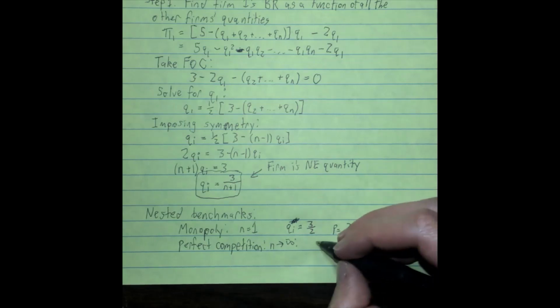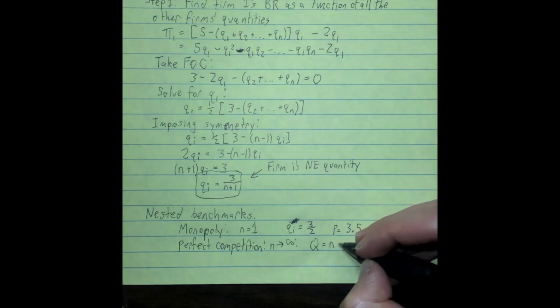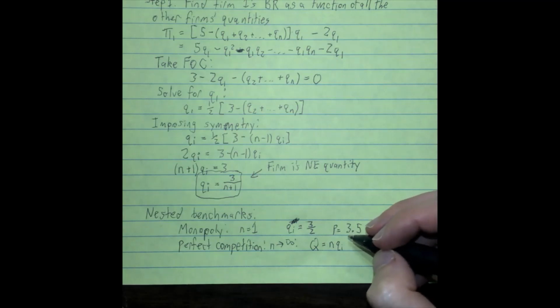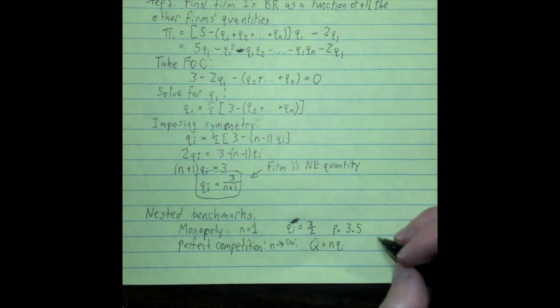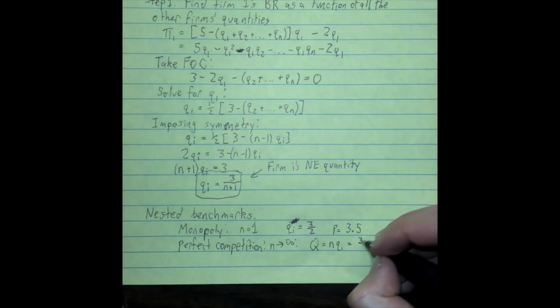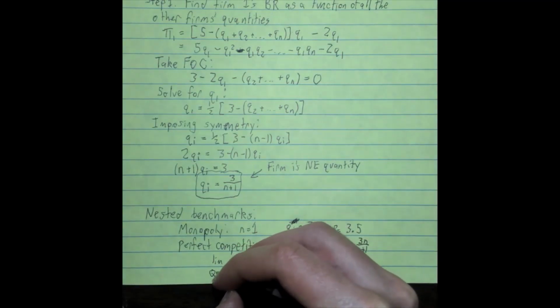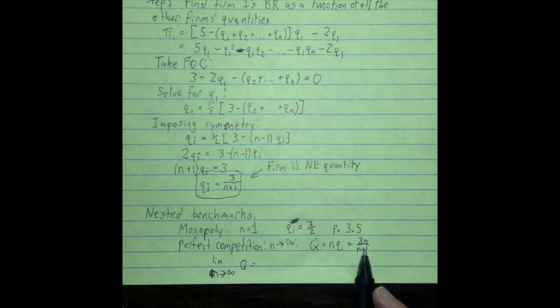So aggregate supply is equal to the number of firms times firm supply, which is equal to 3n over n plus 1. So the limit as n goes to infinity of Q is just going to be 3.